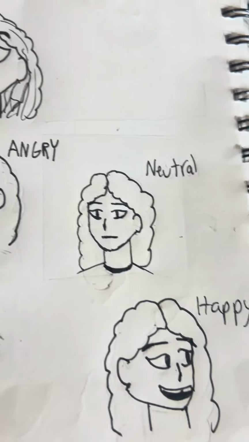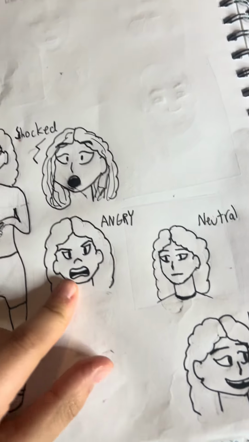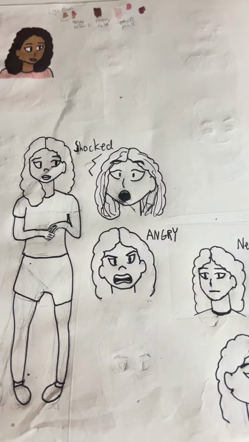Anyway, my 2 favorite are shocked and angry, so I'm gonna color those.